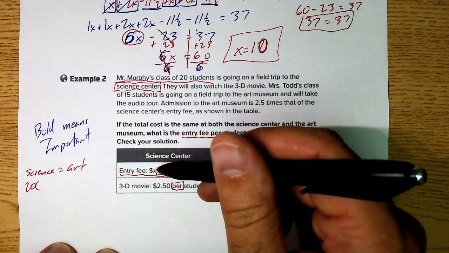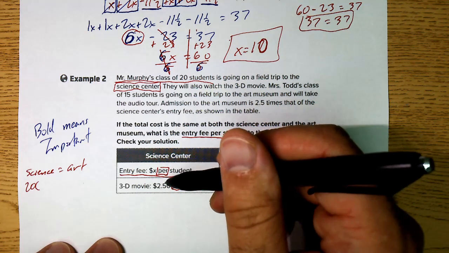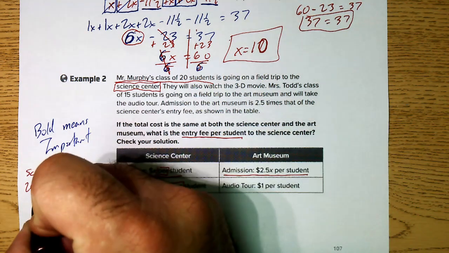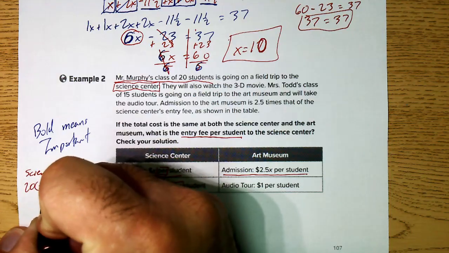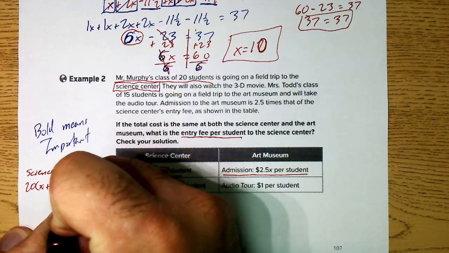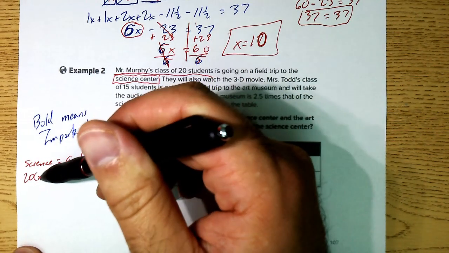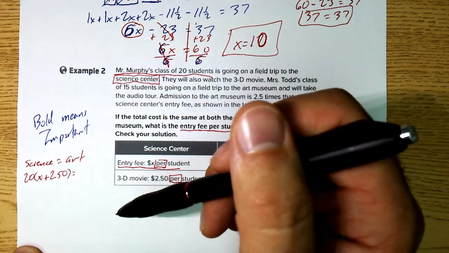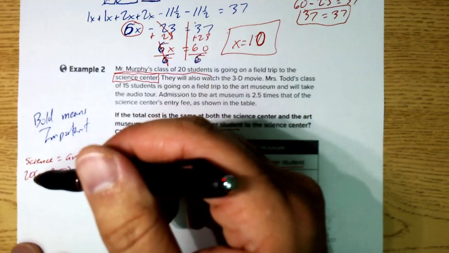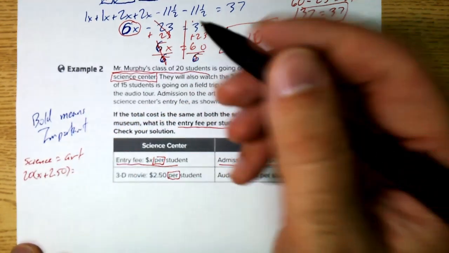Because let's say it was $5. You're paying the $5 entry fee plus the $2.50 for the 3D movie. So I'm going to say x plus $2.50. This is each student, whatever the entry fee is plus $2.50. But there's 20 of them, so we're going to do 20 times that.